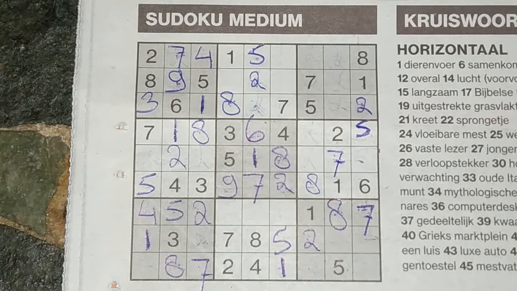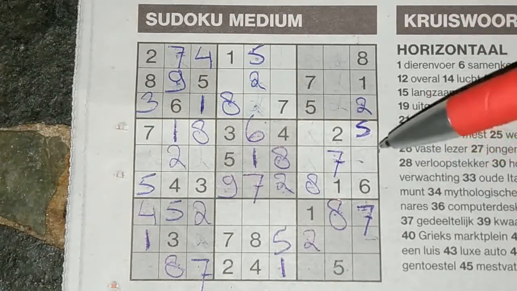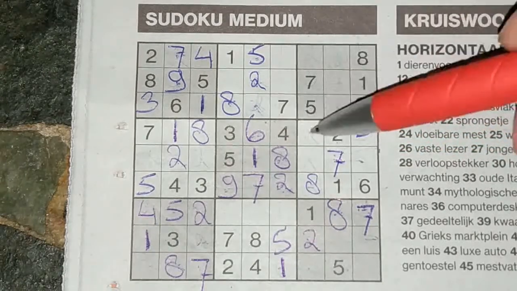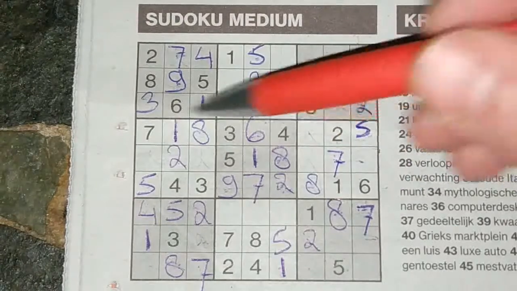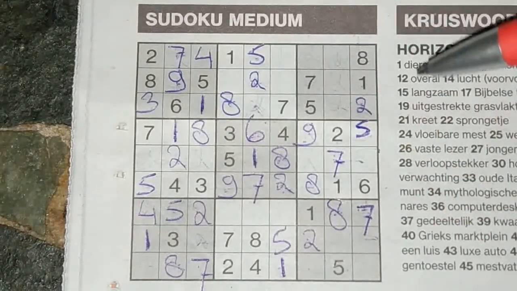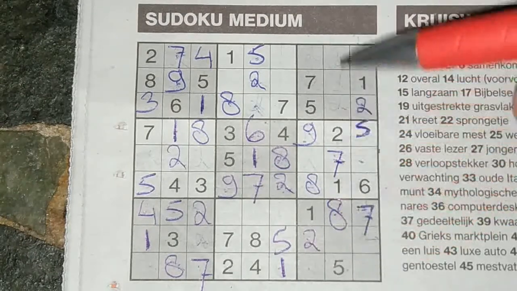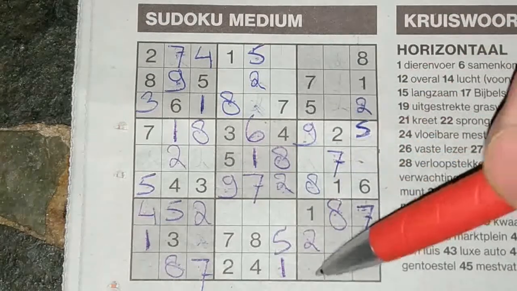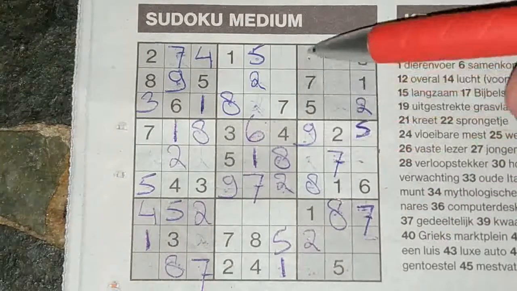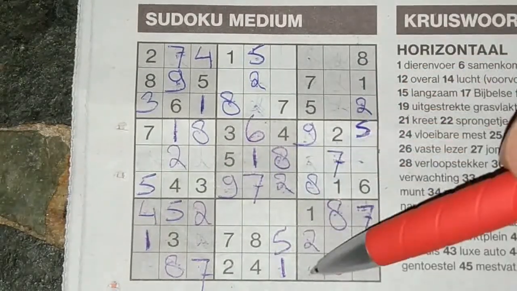Then the 3, 1 box left in this row for the number 9. Then 3 boxes left in this column. The missing numbers are 3, 4, and 6.